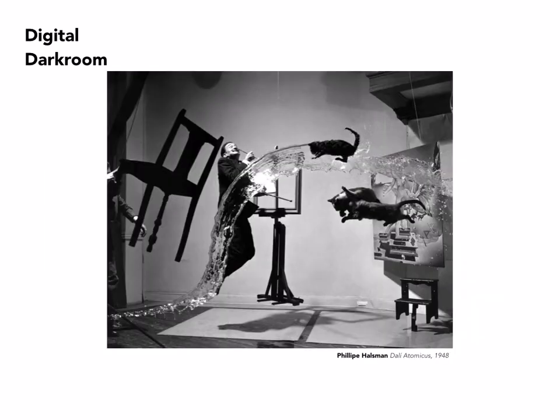Philippe Halsman was a photographer who specialized primarily in portraiture. He collaborated with Salvador Dali many times, and this is one of his best known collaborations, in which there is apparently no darkroom trickery, or at least very little.